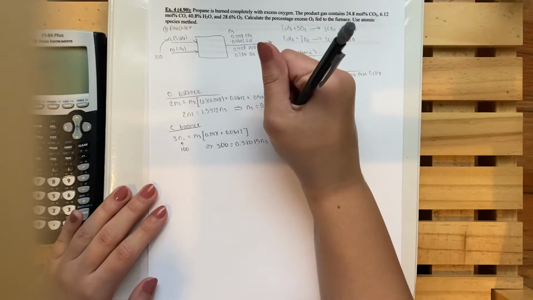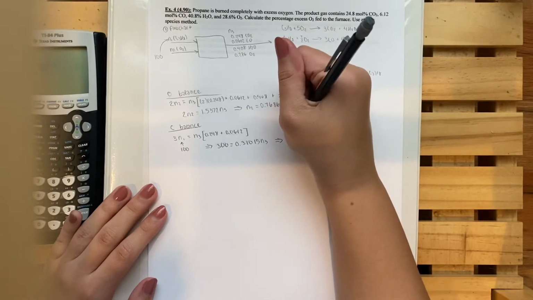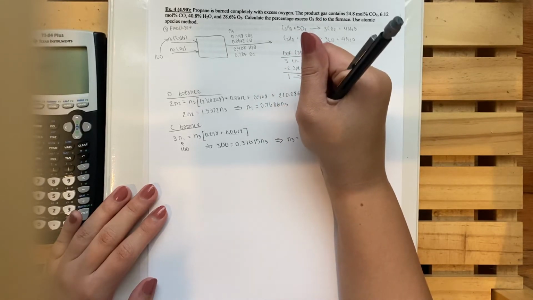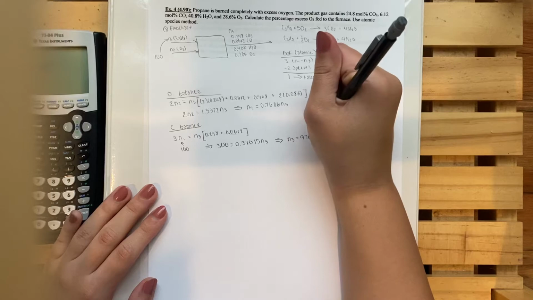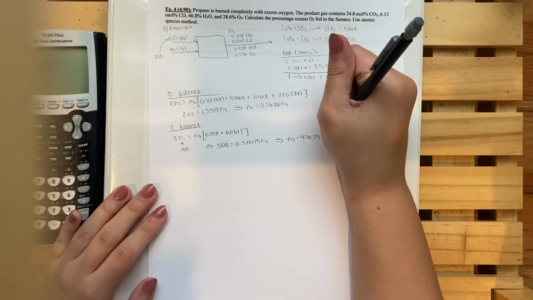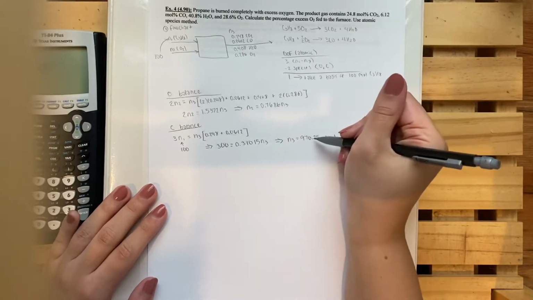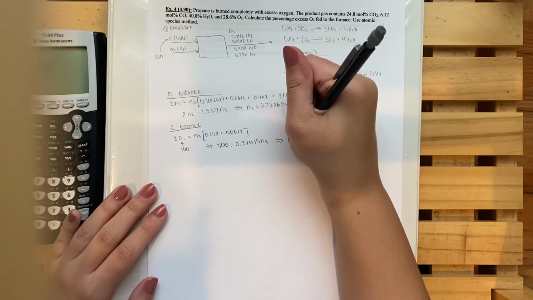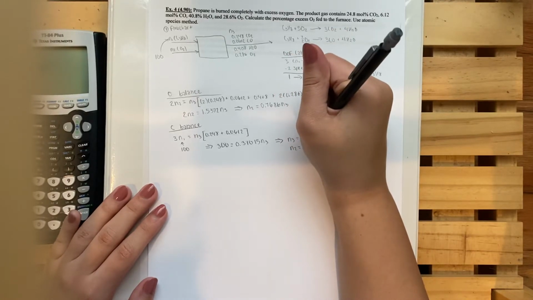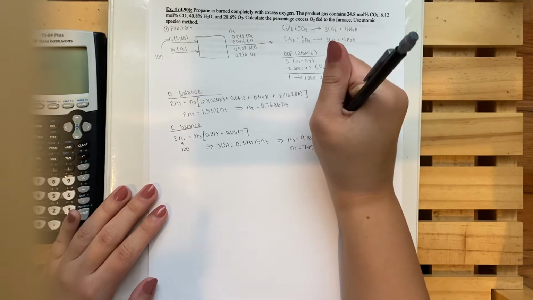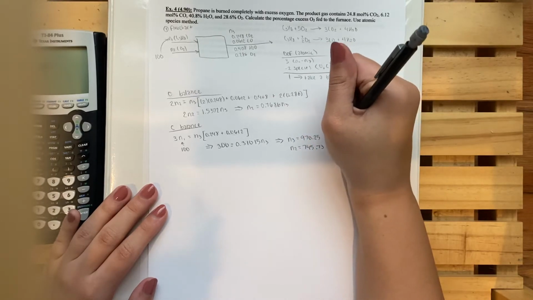And from that, N3 is equal to 970.25 moles. And then when we plug that in up here, we end up getting that N2 is equal to 745.73 moles.